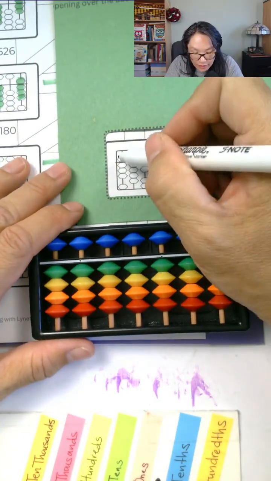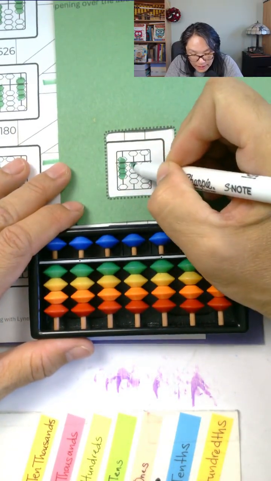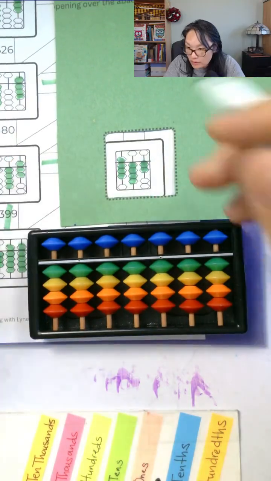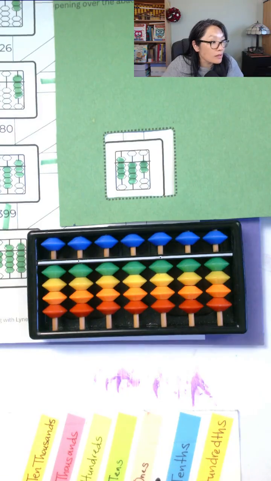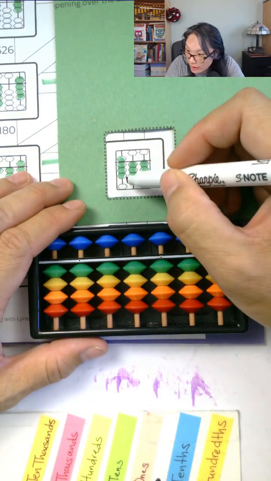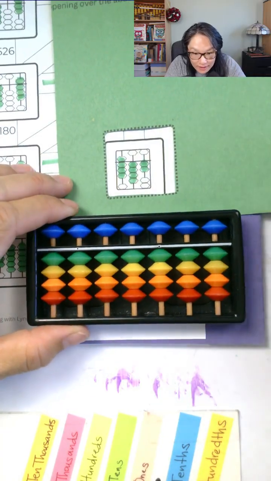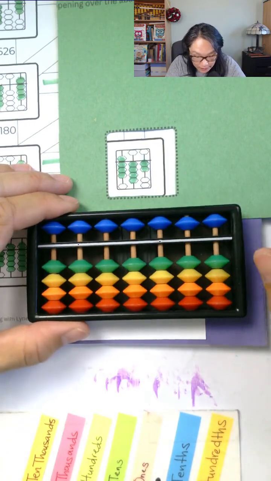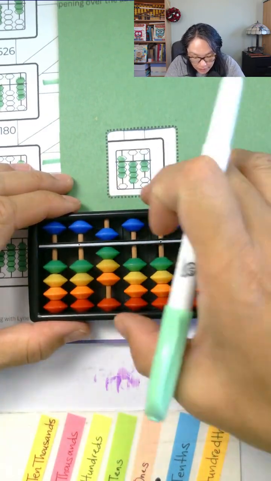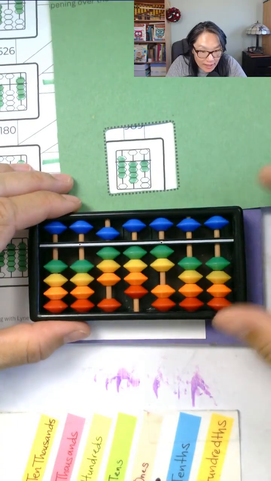So then we have our hundreds, our tens, and our ones. What number do we think that is? I wonder. What number do we think that is? Thank you. Yes, it's 842. Well done. Thank you, Zana. Thank you, Mary Catherine. So we have 842. Well done.